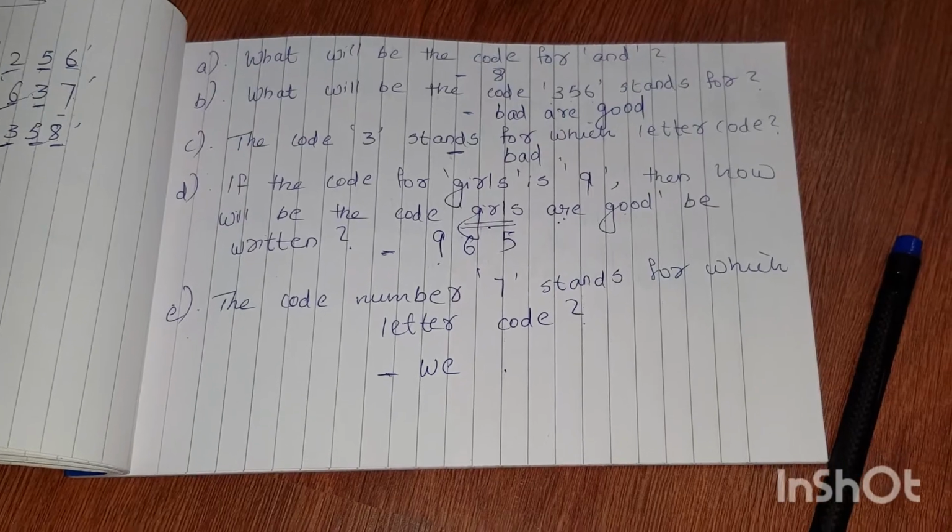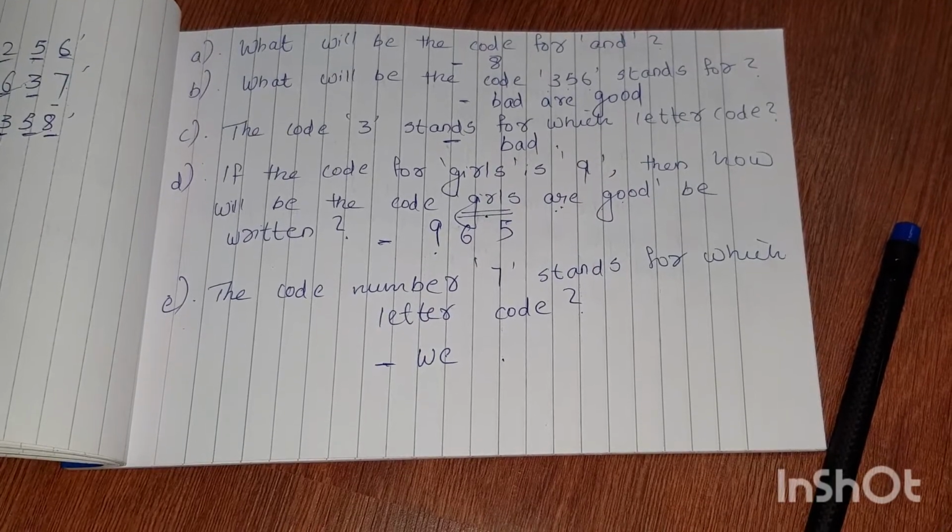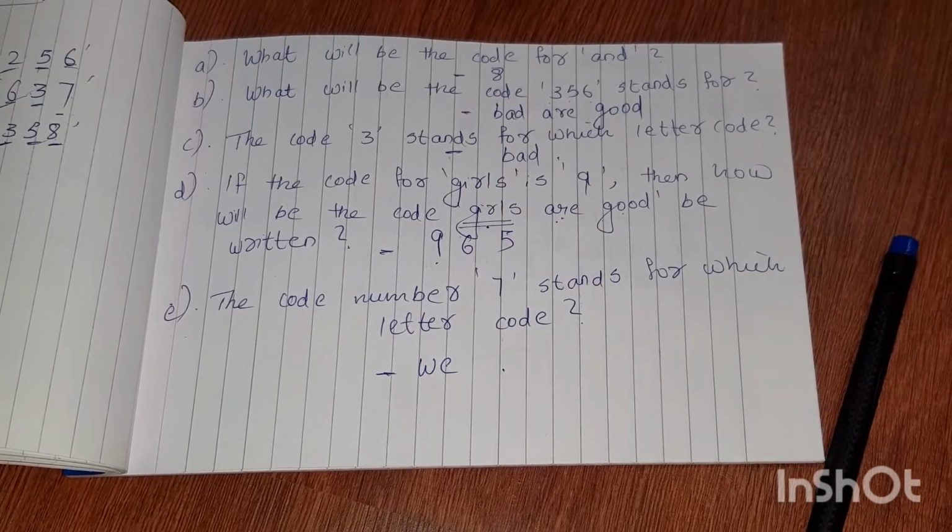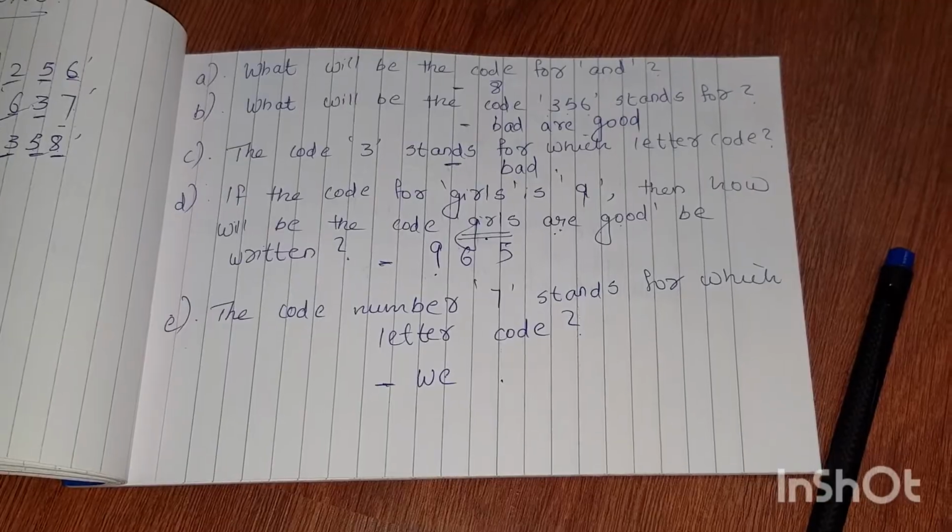Understood? Now moving to the last type, the sixth type of coding and decoding. In the sixth type, certain numbers, that is 3-digit numbers, will be given. 5 3-digit numbers will be given, for example, and 5 sub-questions will be given. You have to answer based on those 3-digit numbers. So without wasting time, we can get into the video.